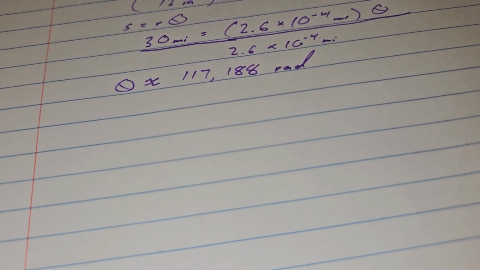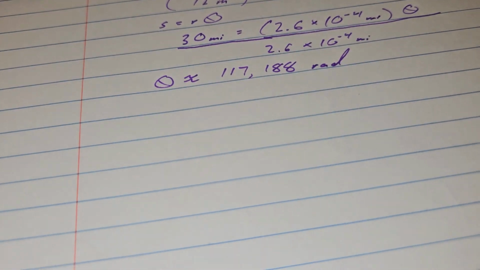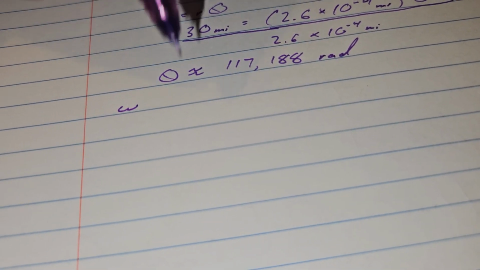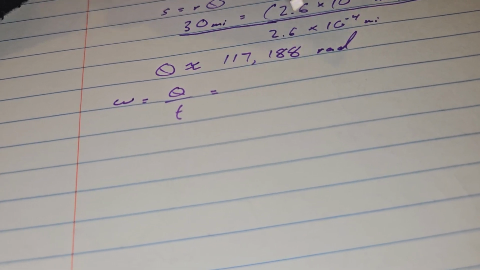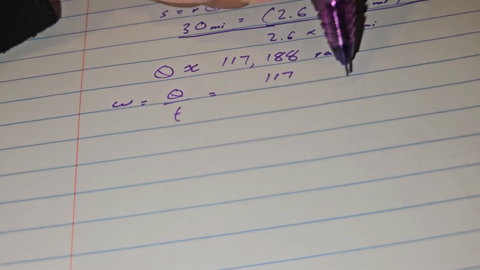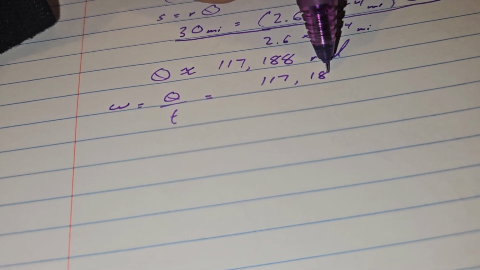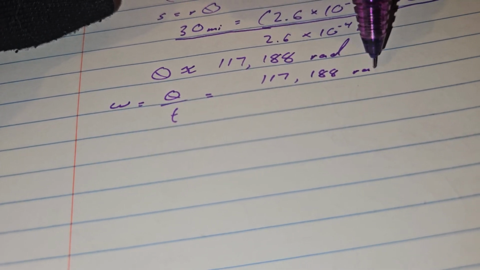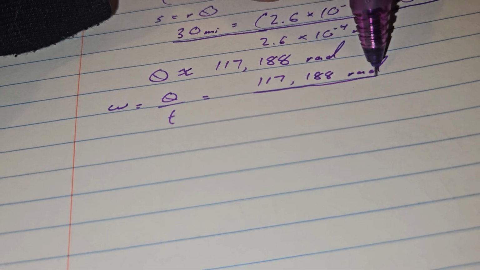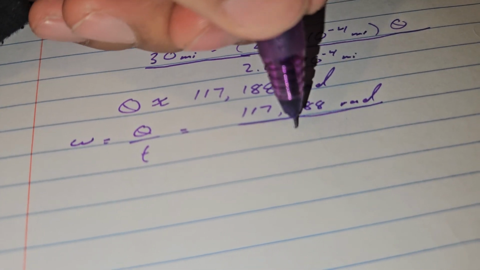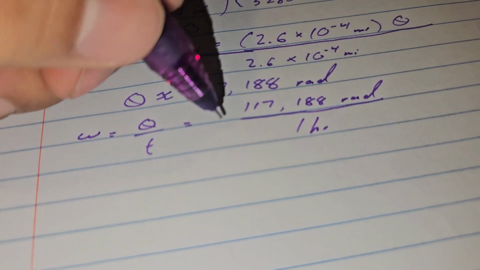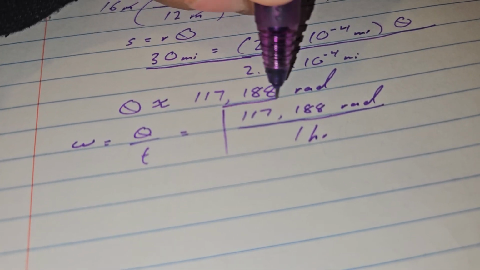Now we can go ahead and find our angular velocity, with omega equal to theta divided by time. In this case, we already know our theta, which is 117,188 radians per, what's our time? Our time is 1 hour. And that is our answer.